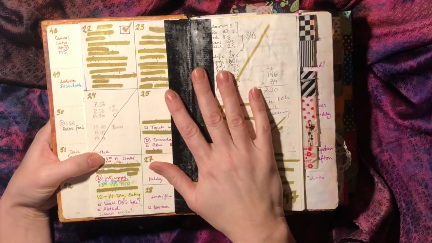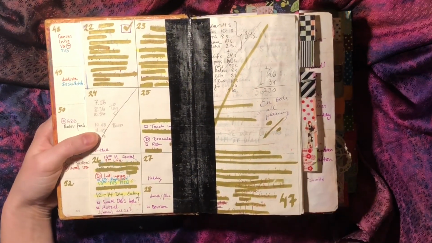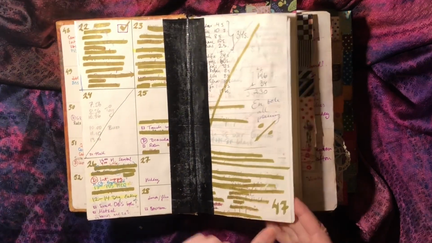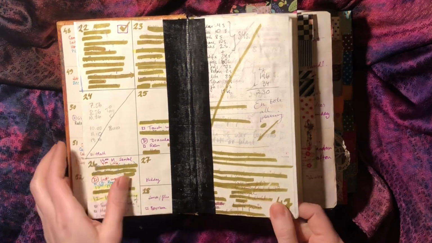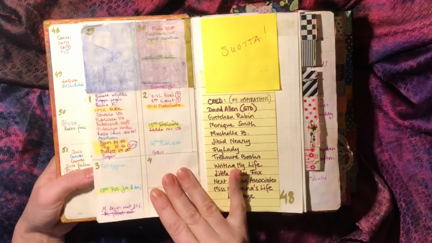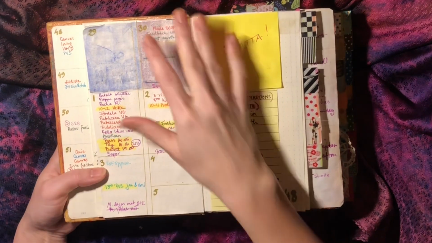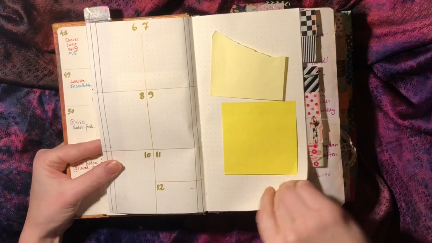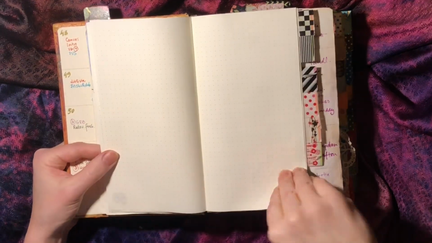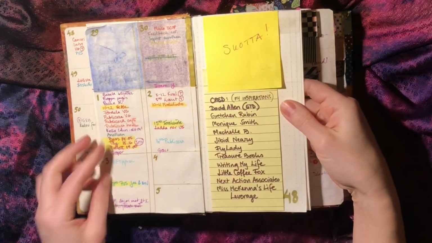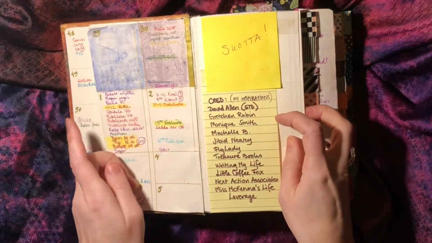This weekly is looking horrendous, I know, but I don't care. So I've got week 47 because I switched books early this month. So this is November, but let's ignore that for the time being. I have all the weeks in December, so 48, 49, 50, 51, and 52. And they always look the same, Monday, Tuesday, and so on.